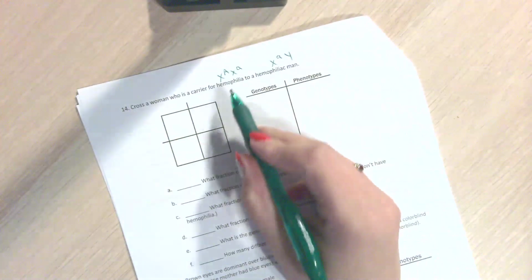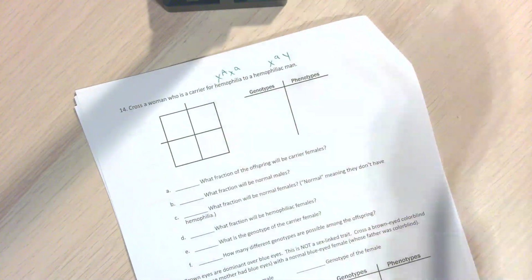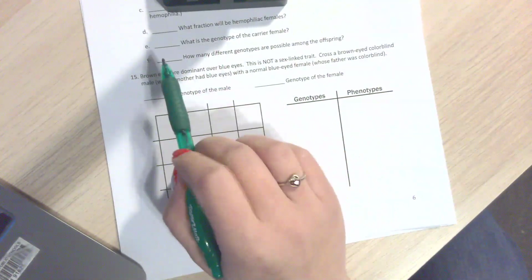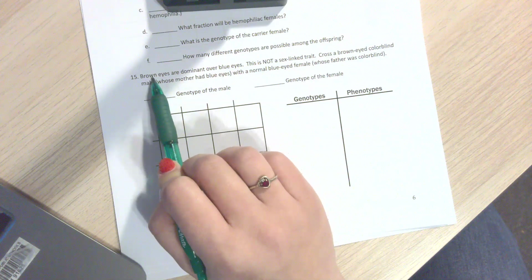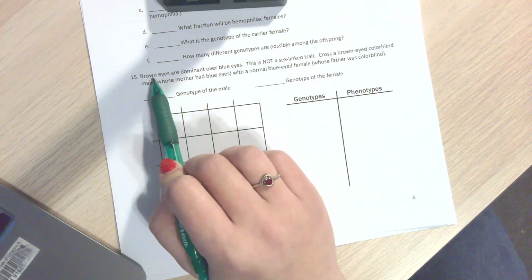Now again, I always use A. Old habits die hard. You can use whatever letter you want. It really isn't a big deal. Okay, so I'm going to set this one up for you, and then that might be it for me. I'm going to call it a day because it's 7 o'clock at night, and I don't want to be doing this anymore.